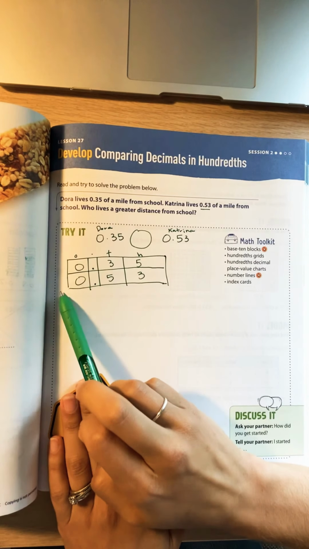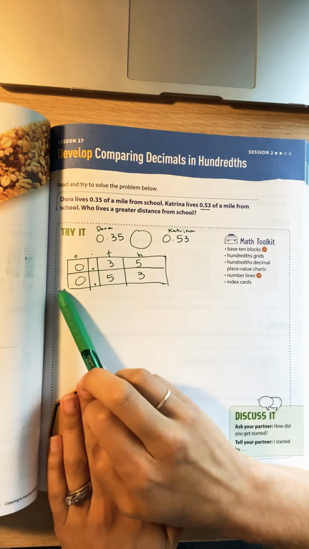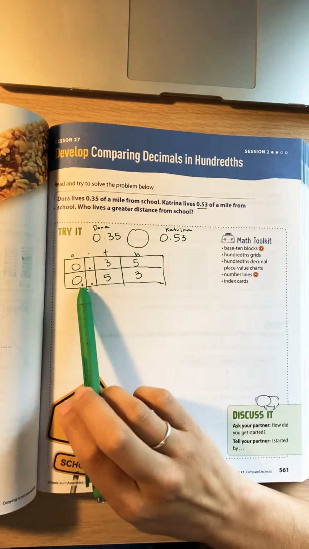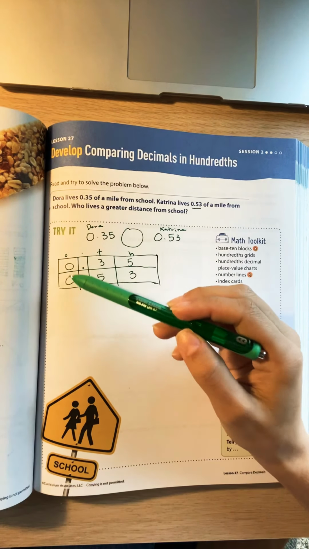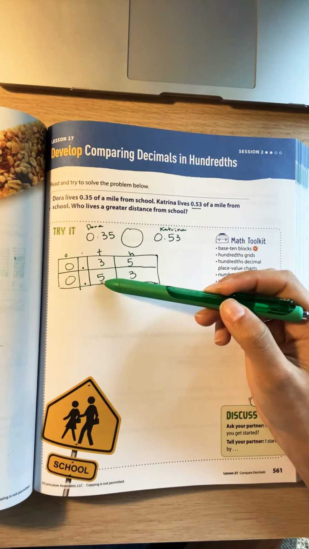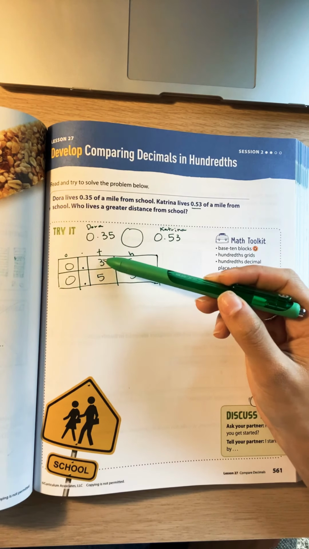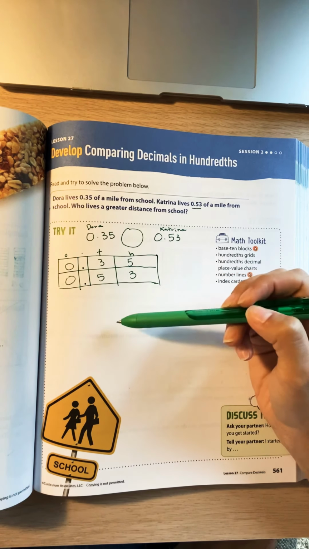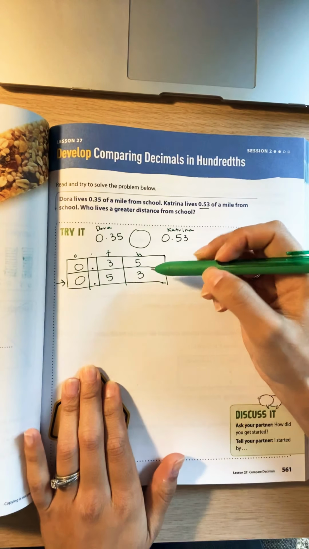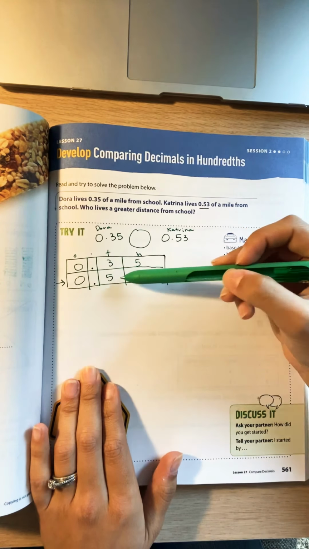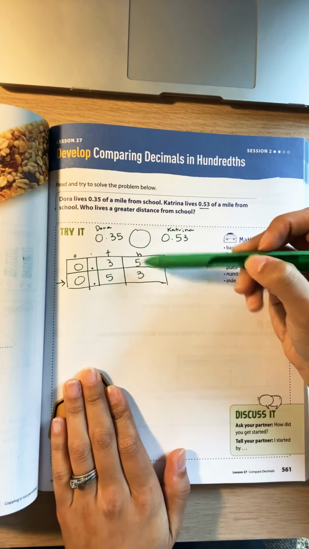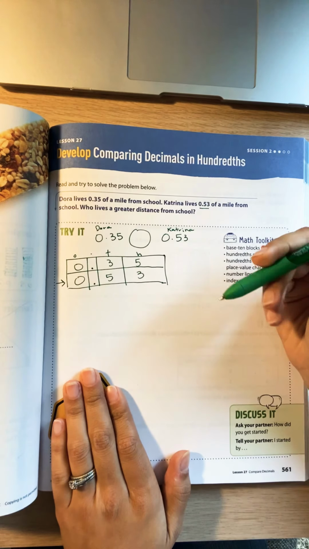So if I have a place value chart and I'm comparing the numbers, I always start as far left as I can on the chart. So this is the left side, this is the right side. The ones place doesn't help me because they're both 0. The tenths place does help me because they're different. What's larger, 3 or 5? 5 is larger, so that means that's the larger decimal, because 5 tenths is bigger than 3 tenths. 53 hundredths is larger than 35 hundredths.